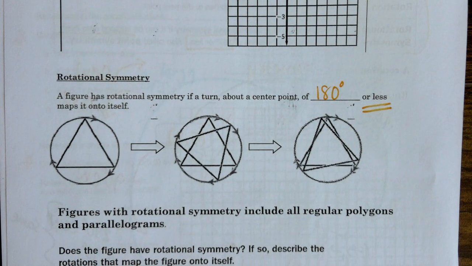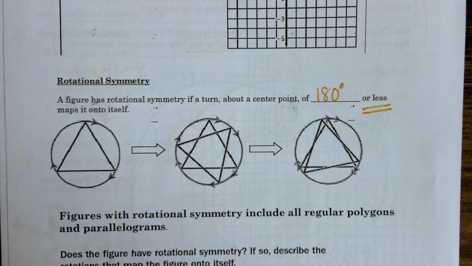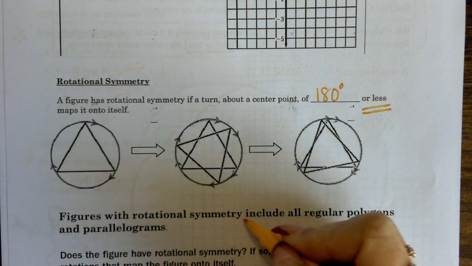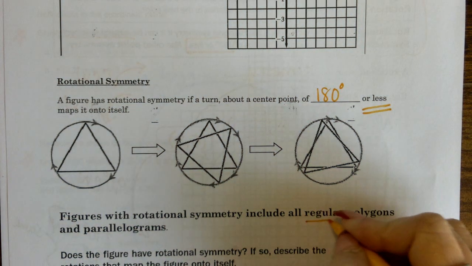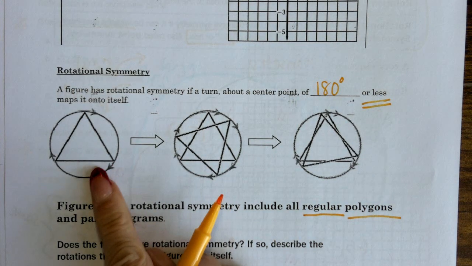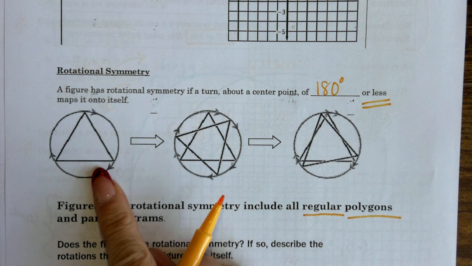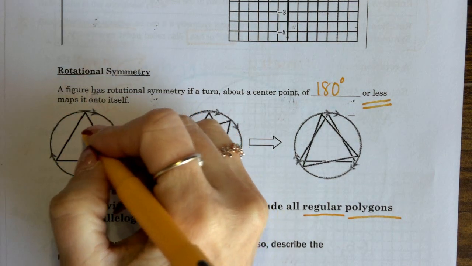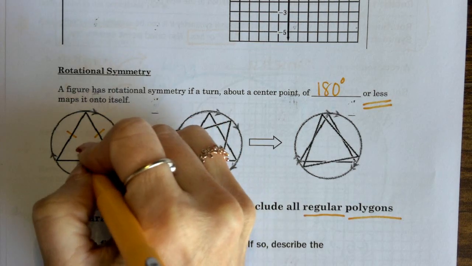Here's a tip and a trick that'll help you get this right every time. Figures with rotational symmetry include all regular polygons. So any polygon that you're given that's regular. What does regular mean? Yes, all the sides are congruent.